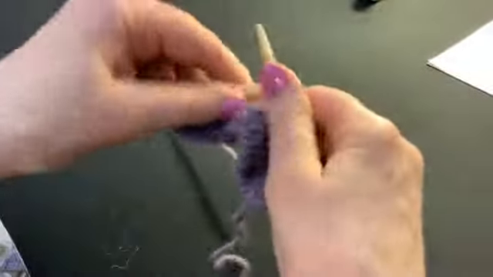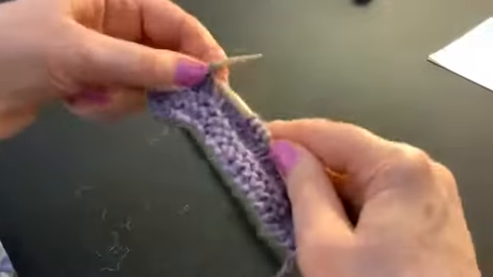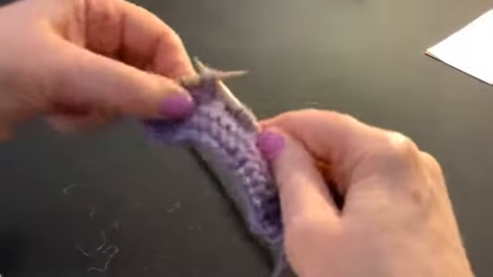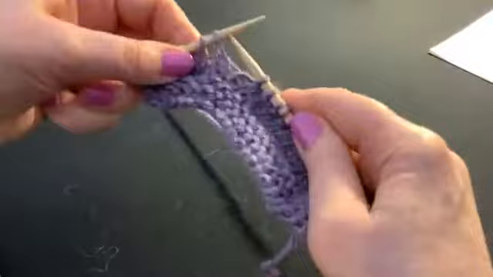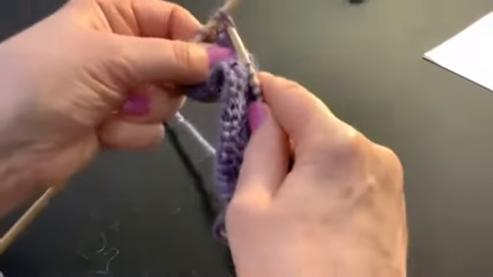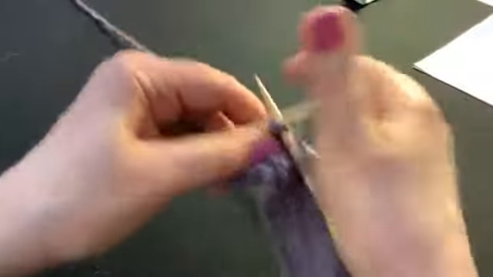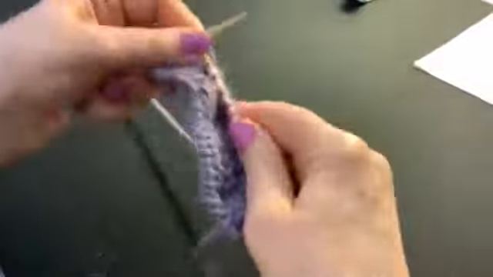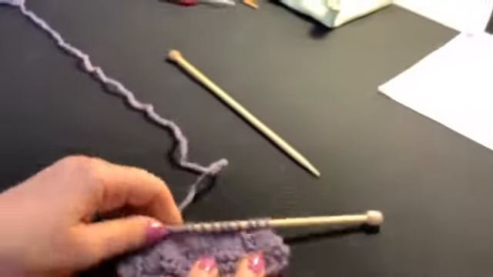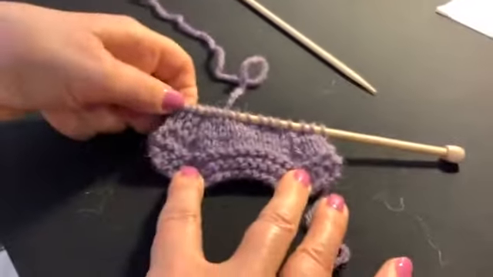This is probably the easiest decrease. And again, there are decreases you can do on purl rows. I've just stuck to knit rows for the moment. Otherwise it's a bit too much to take in. This one now is our knit 2 together. Knit 2 together, I want a right leaning slant on that. There we go. You can already see that starting to happen.